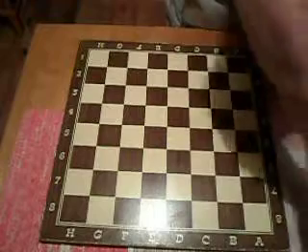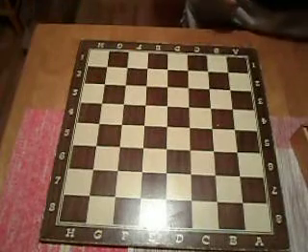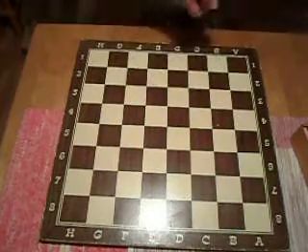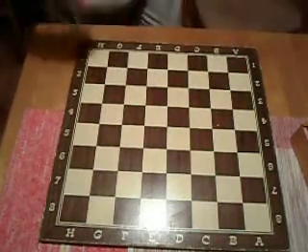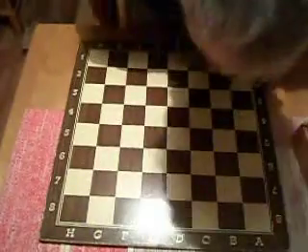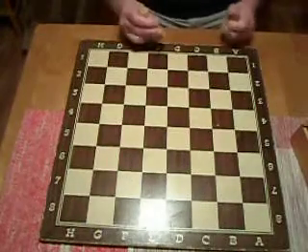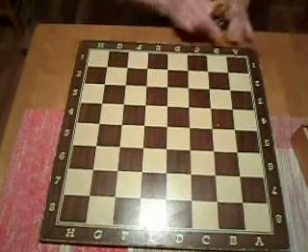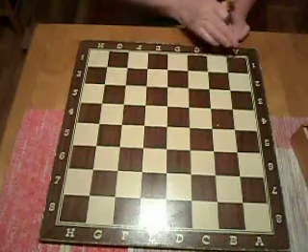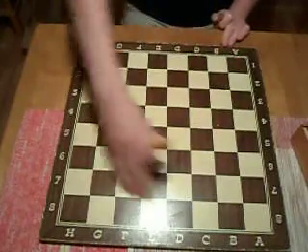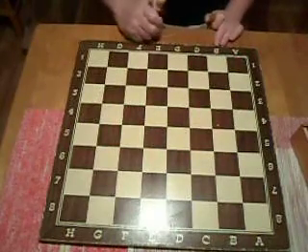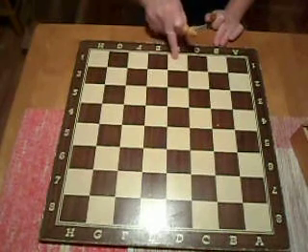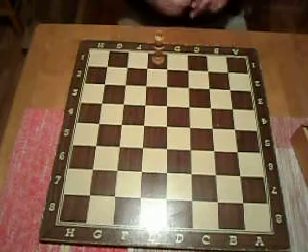Okay, welcome. This is the very basic, these are the pieces. King. You have the squares here. There are, I think, 64 squares on the board. And the queen goes on its own colour always, and the king goes next to the queen.